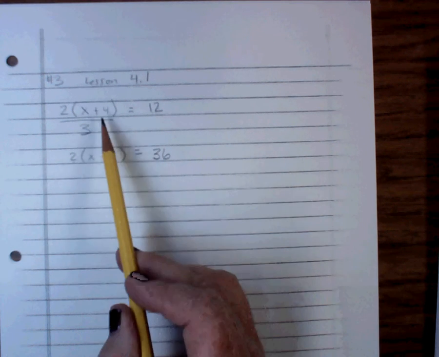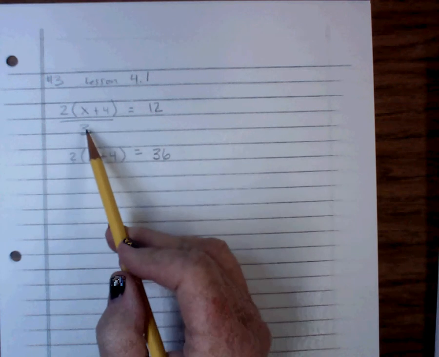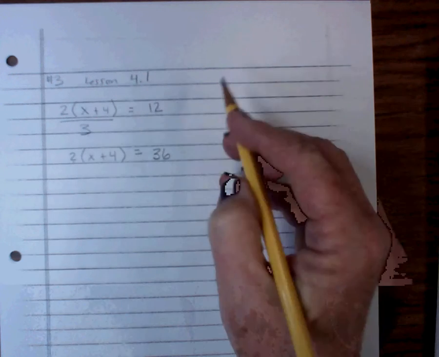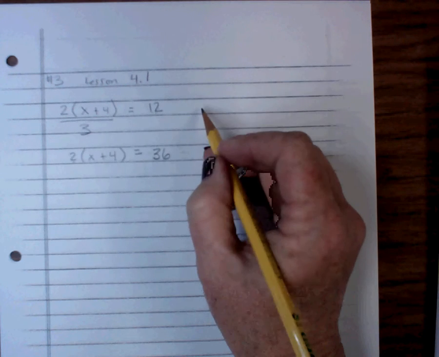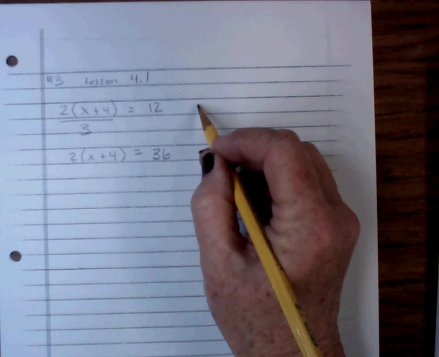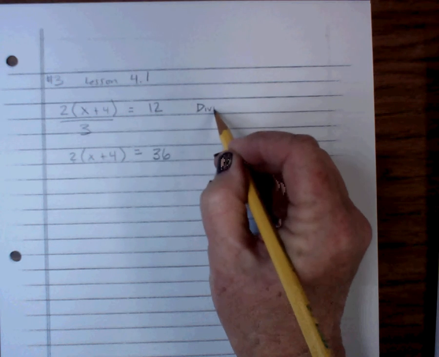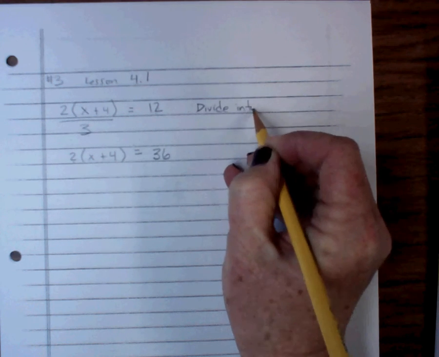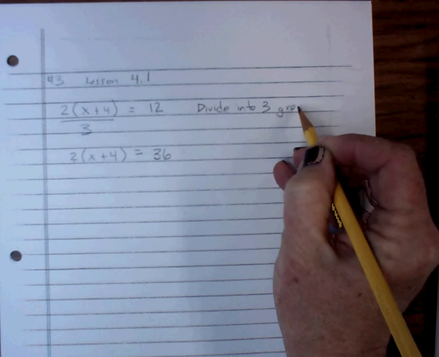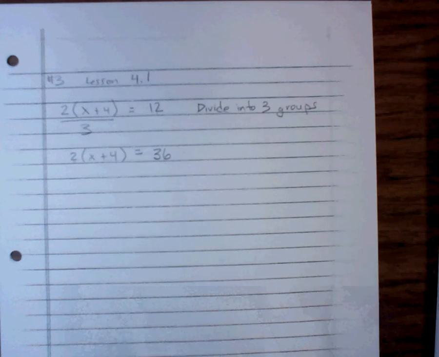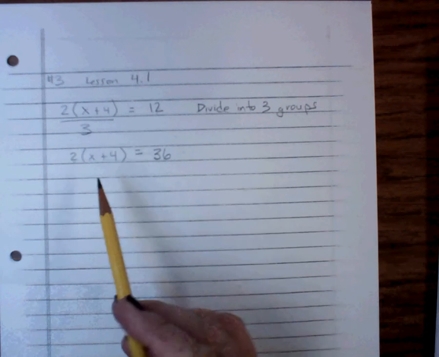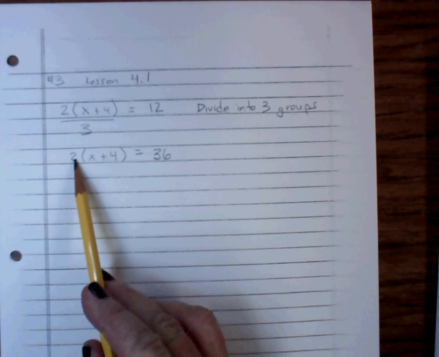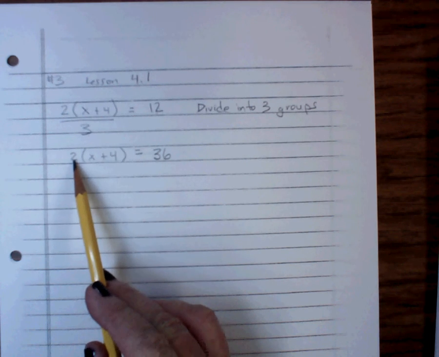So I'm sorry, I'm going to go back. So dividing by 3, that was the table divided into 3 groups. So that was number 4 on the list of things she wrote down in the original order. All right, now this was doubling.